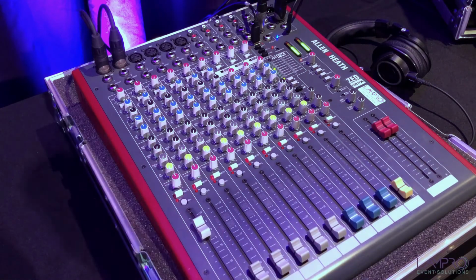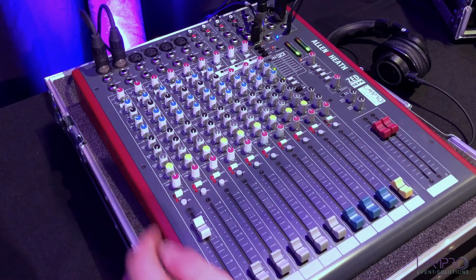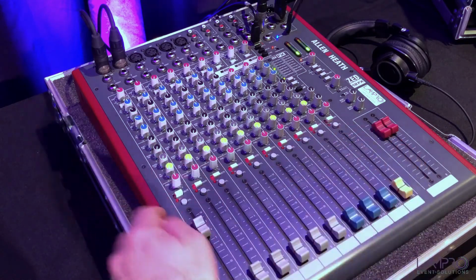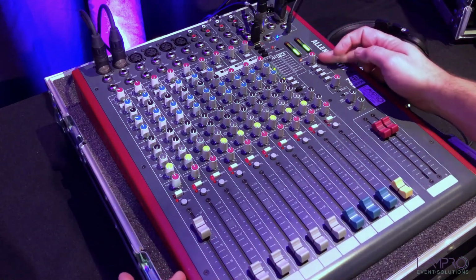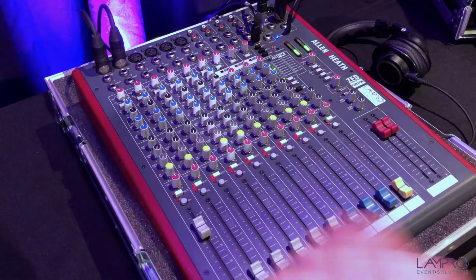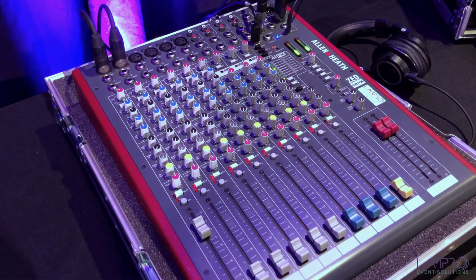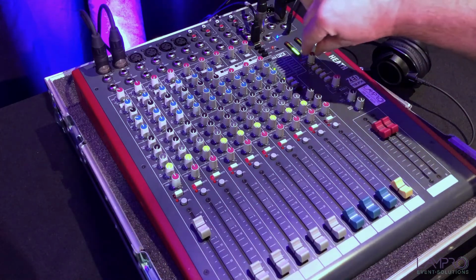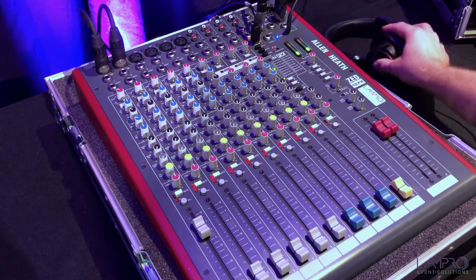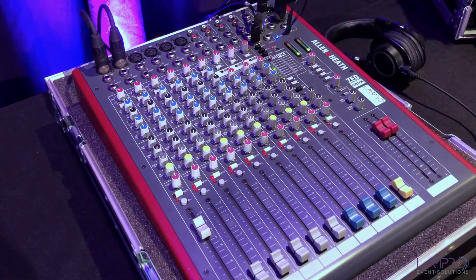The PFL button, as explained before, is used to monitor the audio signal that's coming into each one of the channels, and that can be monitored via the VU meter at the top here. You can also use the pre-fade listen feature to listen to the audio via the phones rotary fader when a pair of headphones is connected to the phones output.